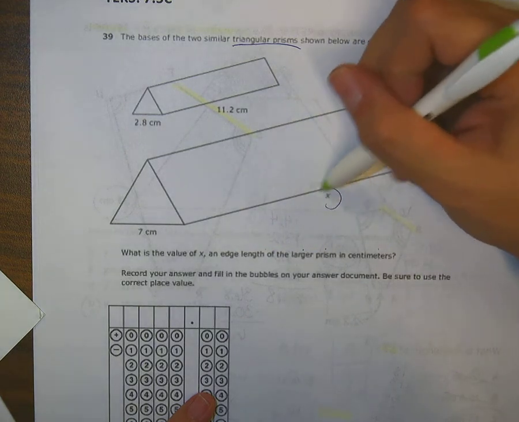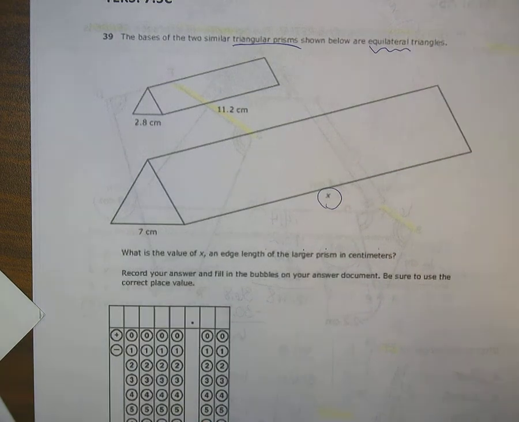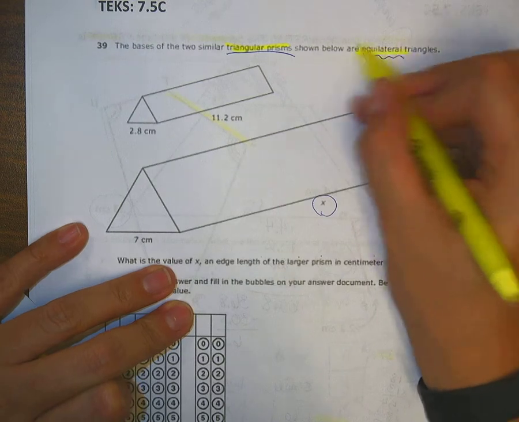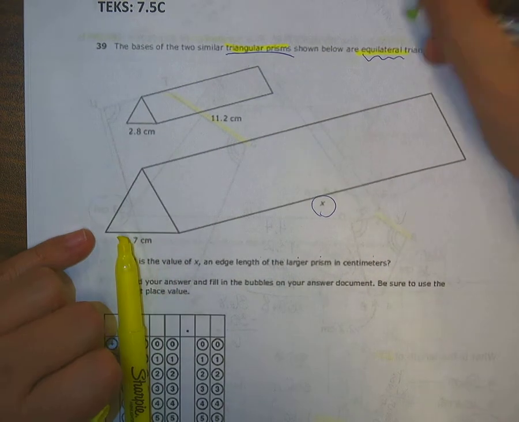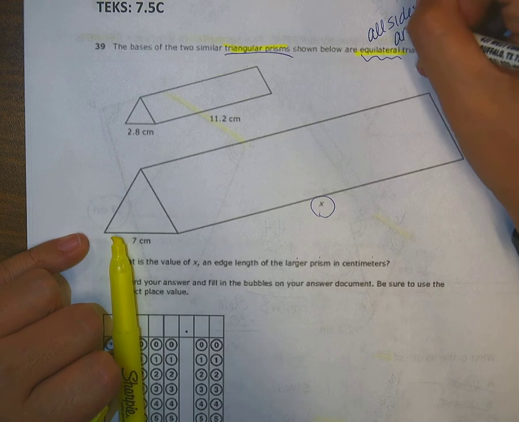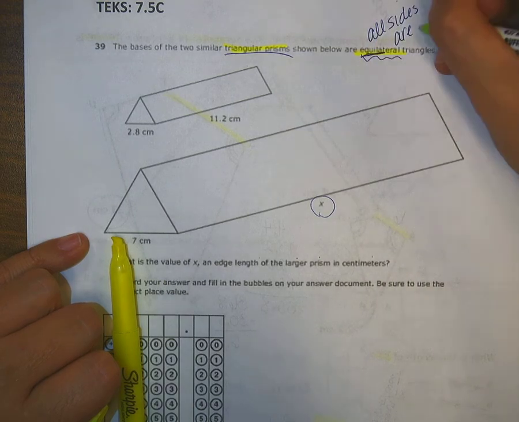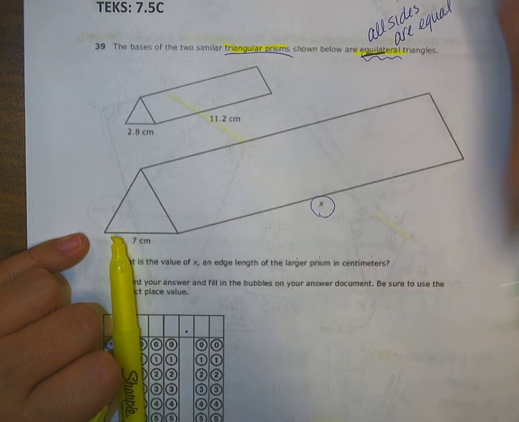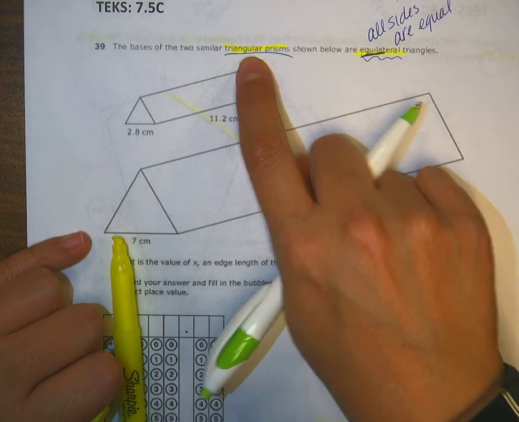Oh, this one. Okay. All right, so the triangular prism does say they're equilateral. Equilateral means all side lengths are the same. All sides are equal, which is where we get the equilateral from. Now that's just of the triangle, right? Because it says the bases.